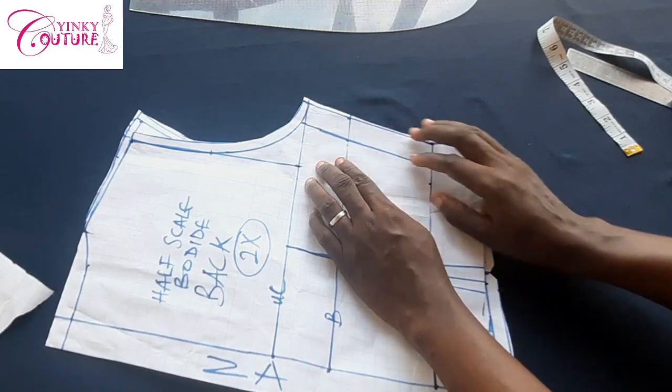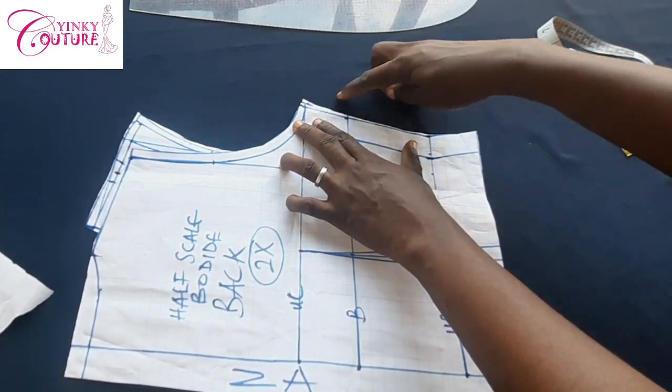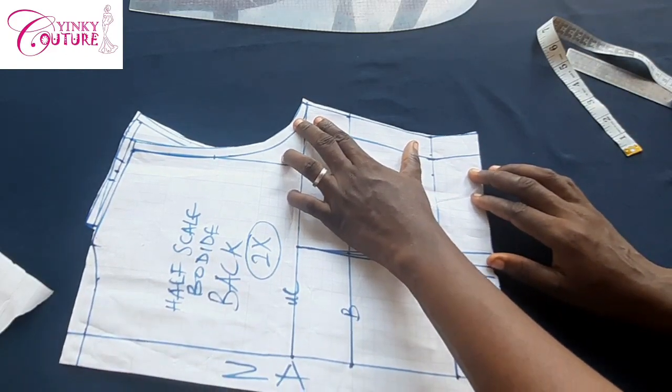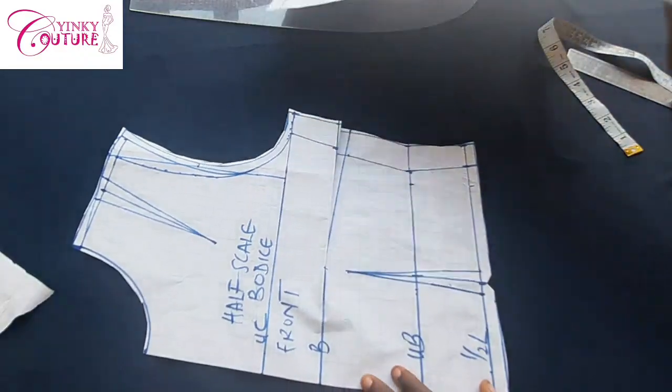You can see it's matching up. This is the back, and you can see how it is. It's matching up correctly. And we have almost come to the end of this tutorial.